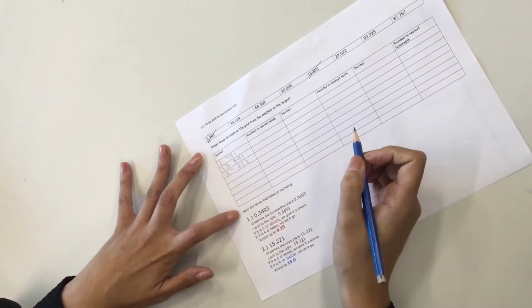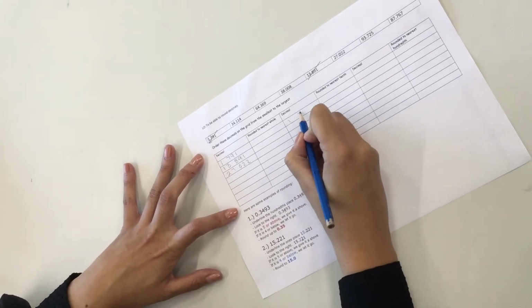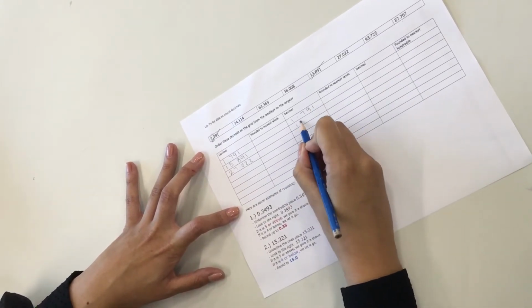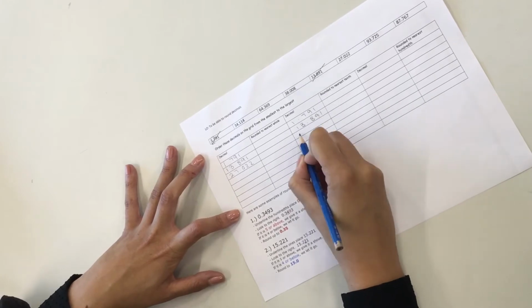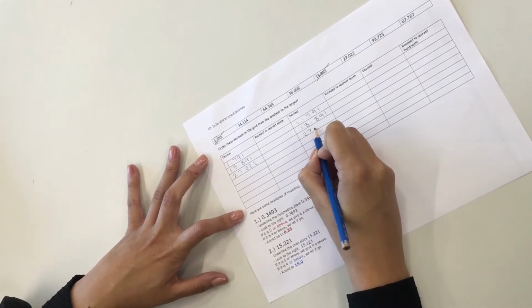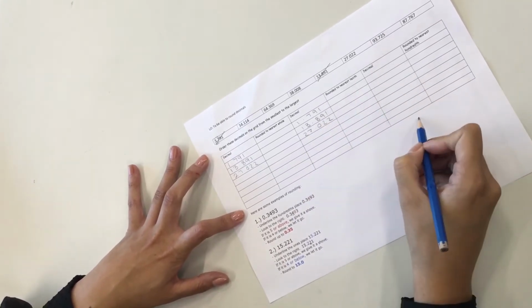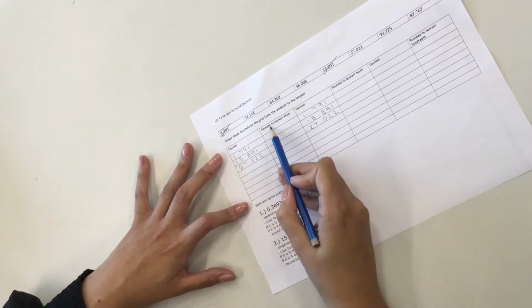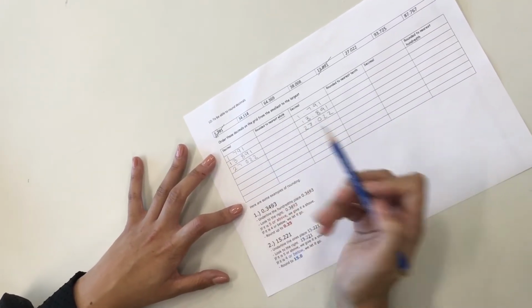Once you've put them all in the order, then just copy them into where it says decimal all the way along. And then do the same in that one as well. It then asks us to round to the nearest whole number.